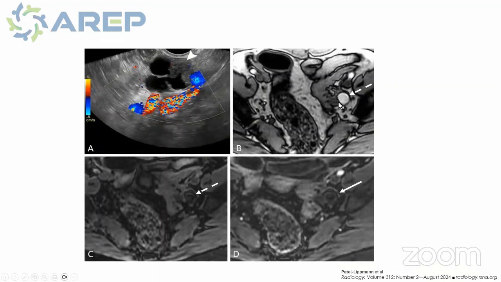And on MR, this is a non-fat suppressed T1. Here we have the fat suppressed T1. There's a drop in signal, no enhancement. This is a dermoid. I'm sorry, it's an ultrasound O-RADS 4 and MR O-RADS 2.